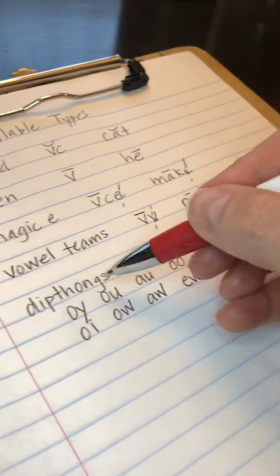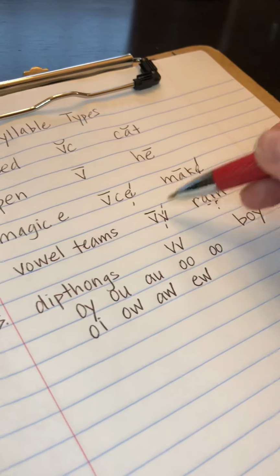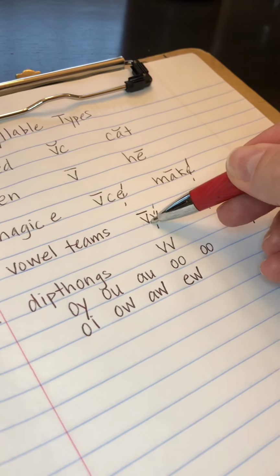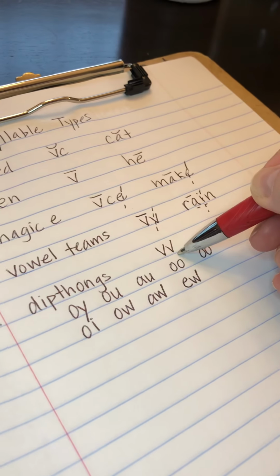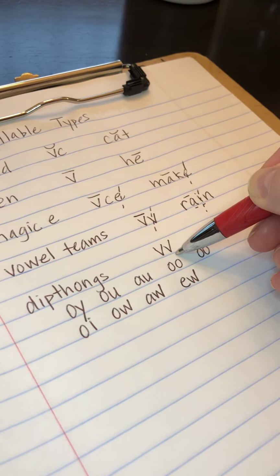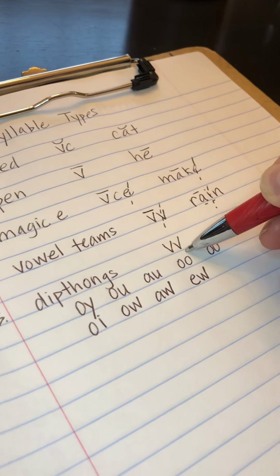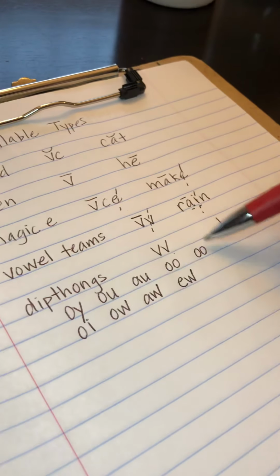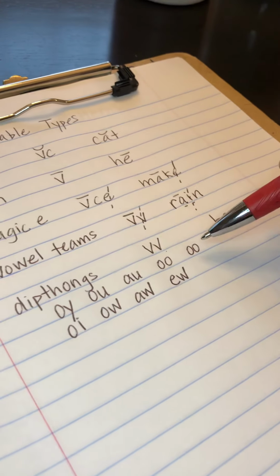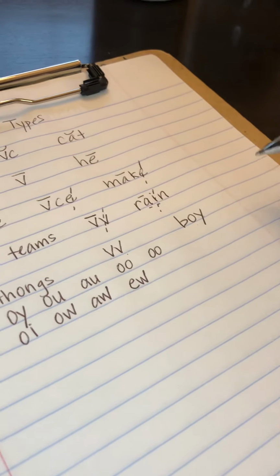So the difference between a diphthong and the vowel team is, in the vowel team, the first vowel does the talking, the second one is silent. And in a diphthong, it's 2 vowels that make a brand new sound. They do not make the vowel sounds that they've practiced so far. Like it does not say a short vowel sound or a long vowel sound. They say brand new sounds. And so those are ones that just have to be memorized.